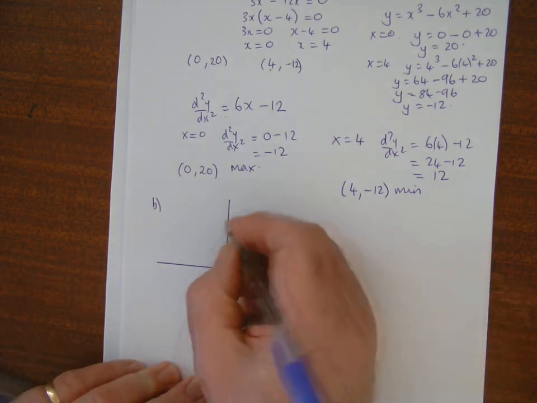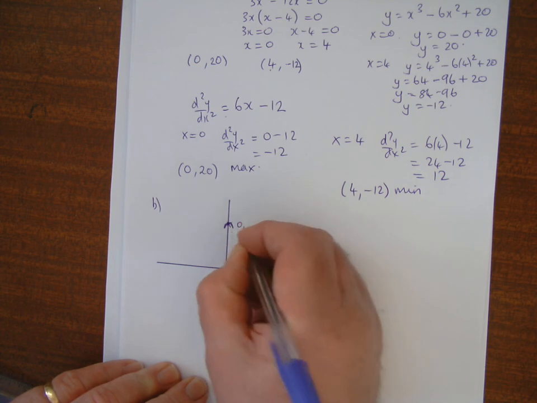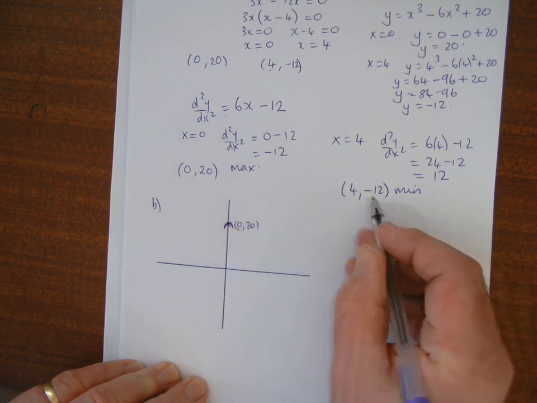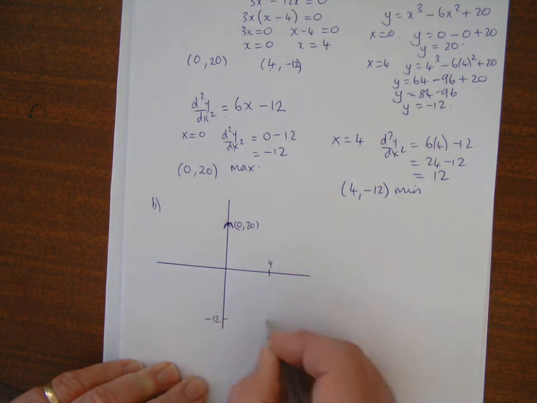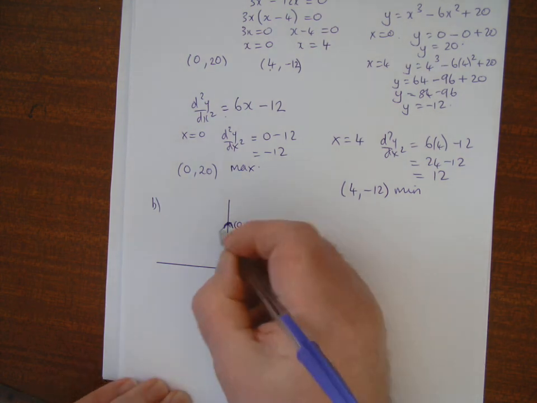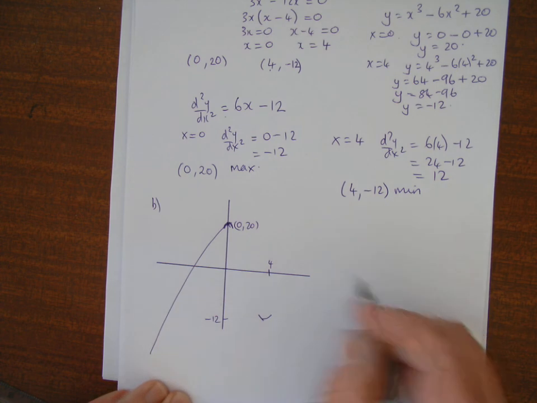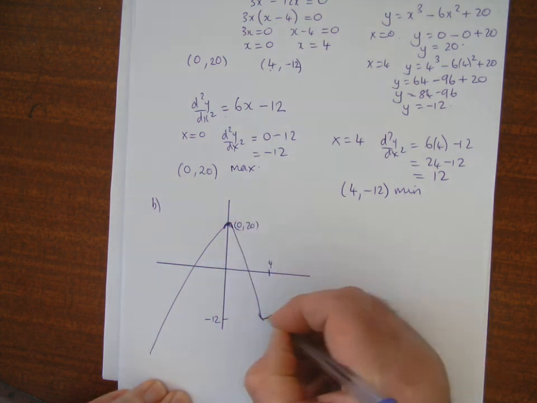I've got (0, 20) as a maximum, so the curve is doing that, and (4, minus 12), I've got a minimum. So the curve is a continuous curve, so this part of the curve will come down there, this moves to where the minimum point is, and then it goes back up.